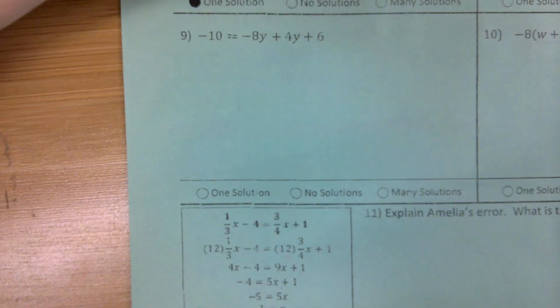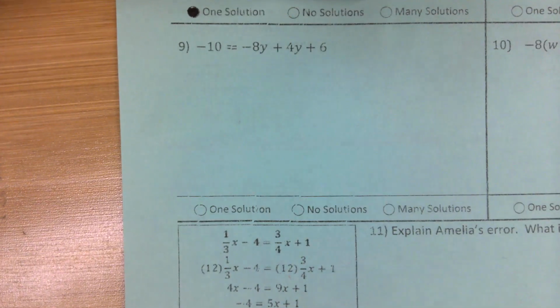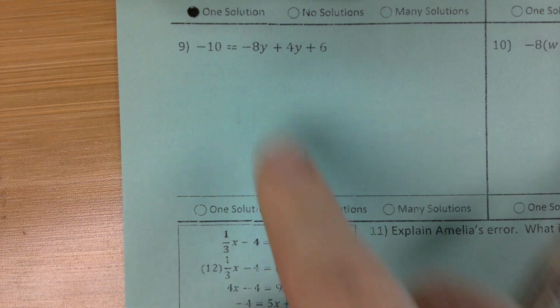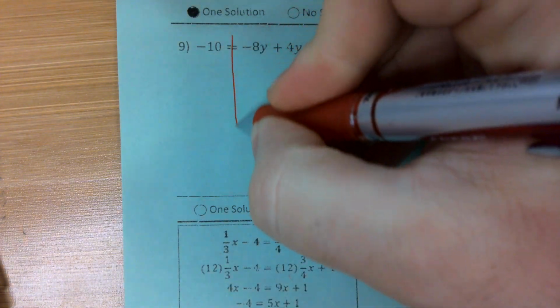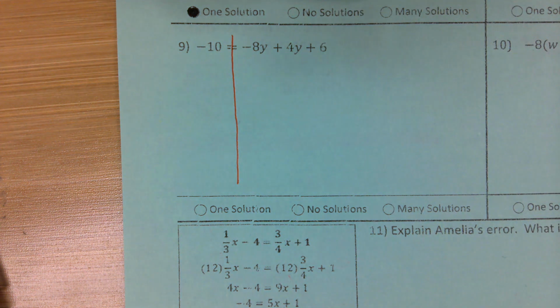Taking a look at number 9. Number 9 is a little bit different because we have our constant term all alone on the left. Typically, we see our constant terms alone on the right. Doesn't change anything about the way we approach this problem. There's no distributing to do. There's no fractions to bust. So what can we do first?